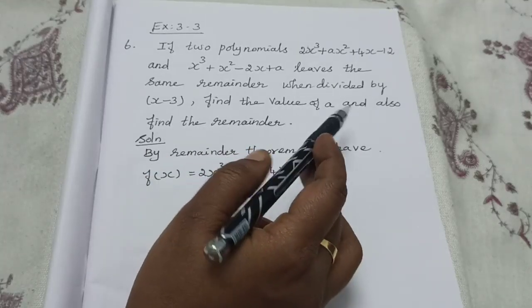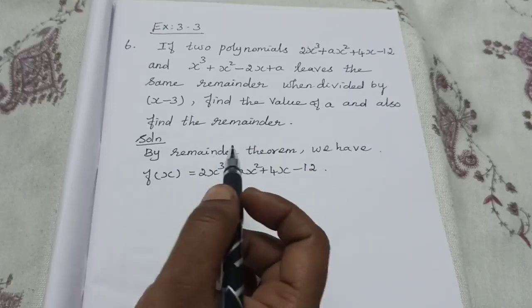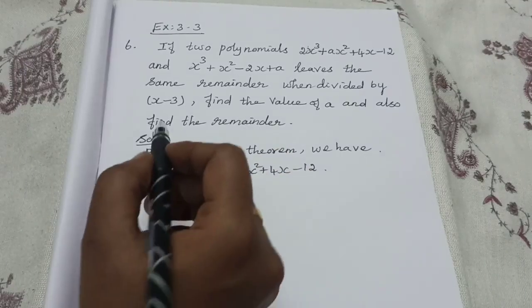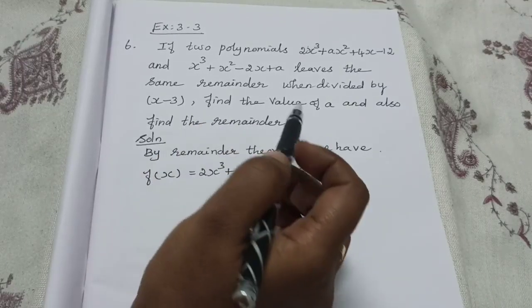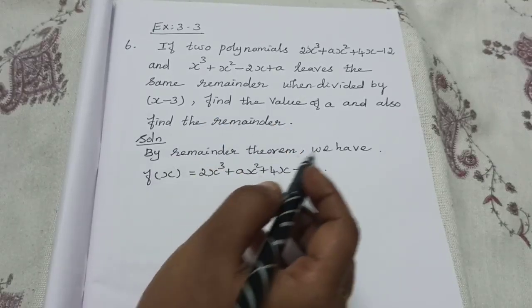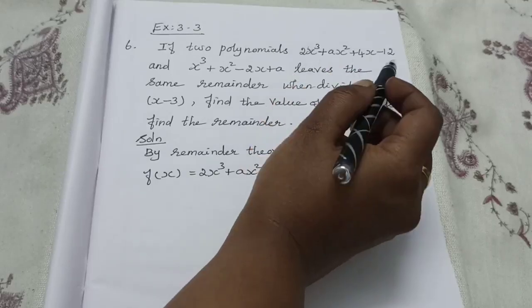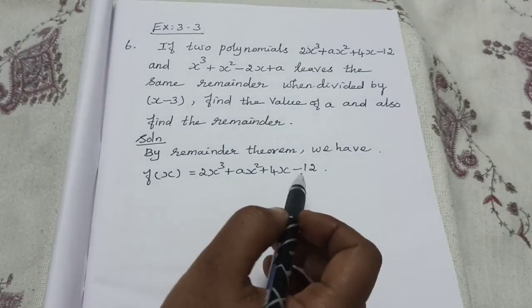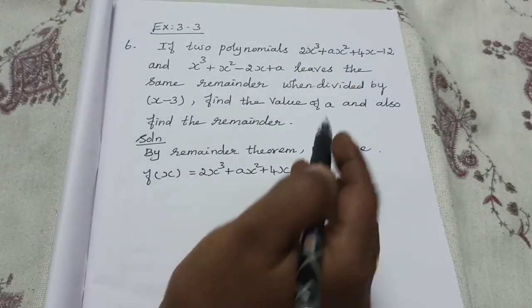Okay, find the value of a. A value we have to find. Okay, then shall we start? Then by the remainder theorem we can use here. Okay, by the remainder theorem we have f of x. The first polynomial is f of x we have to take. Okay, we should take what?